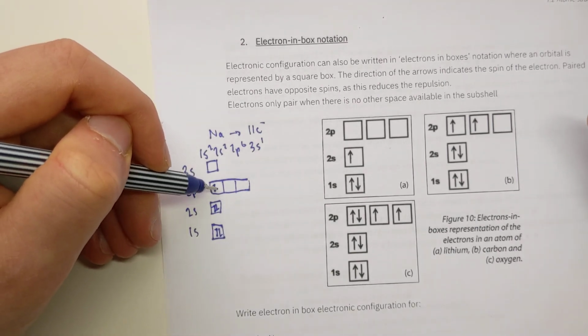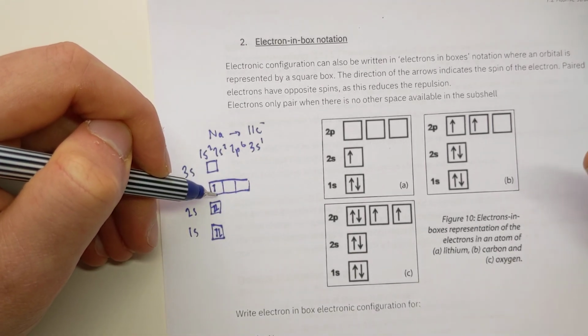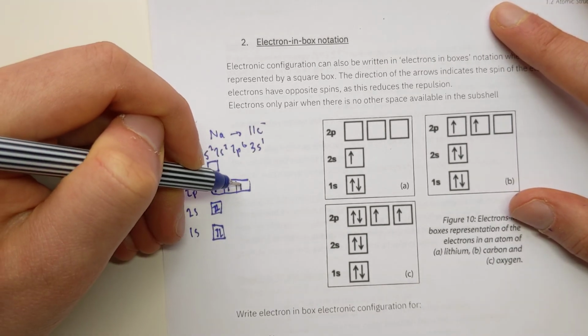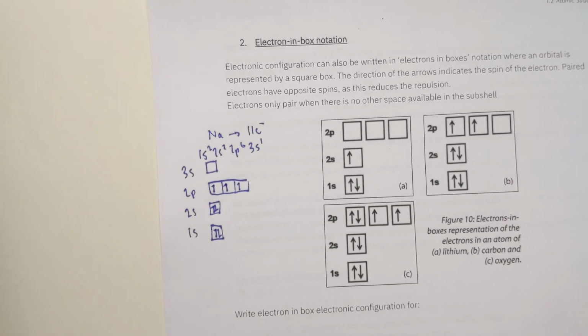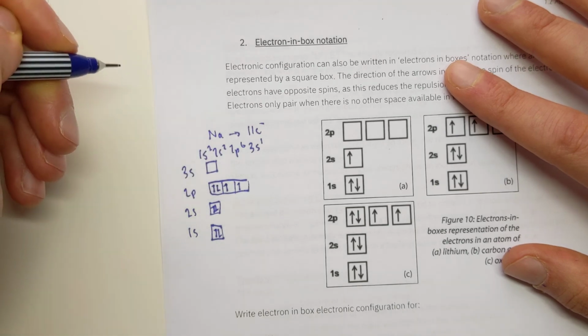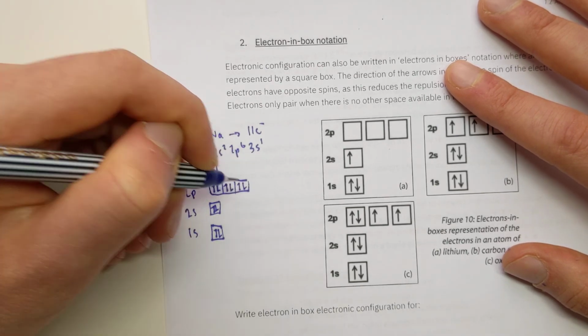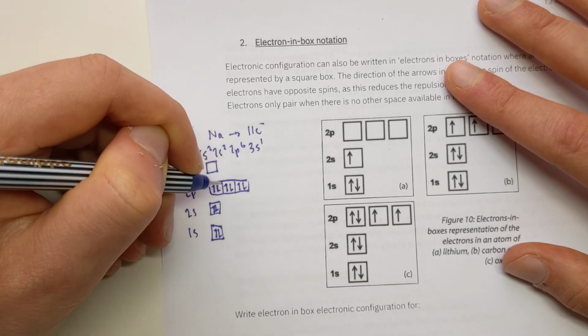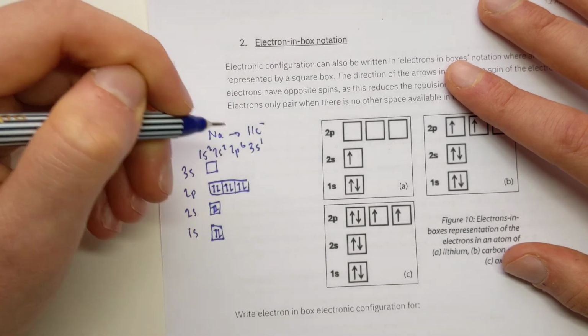The second electron doesn't want to sit beside this electron unless it has to, so it gets a new seat for itself. The third electron will do the same. The fourth electron doesn't have that option anymore. It has to sit beside one of the other electrons, so it goes back to the first one but with spin down, and so on to fill up the rest. So you never put 2 in first. You go 1, 1, 1, and then pair them off afterwards.